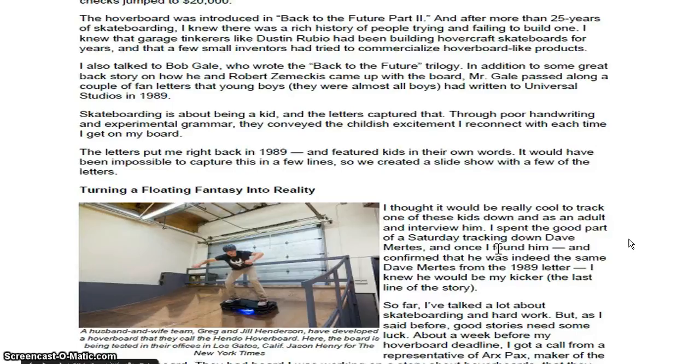Other text features that might help me while I'm reading: before I even read the article, I'm going to tune into the picture. I see a kid on a cool hoverboard here. And I might look at the caption, and the caption says, a husband and wife team, Greg and Jill Henderson, have developed what they call the Hendo hoverboard. Here the board is being tested at their offices in Los Gatos, California. Jason Henry for the New York Times. So that looks like a pretty cool hoverboard, so it's creating my interest for reading, and I can go back.